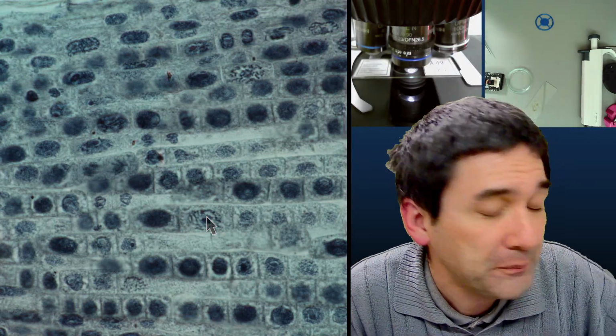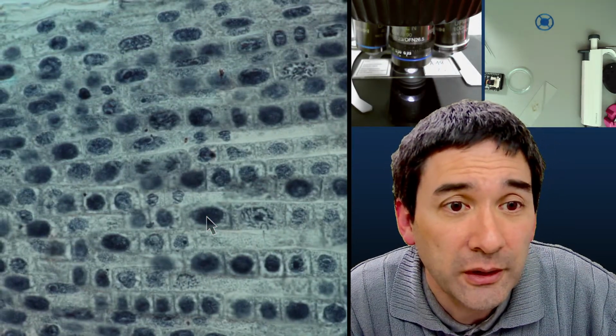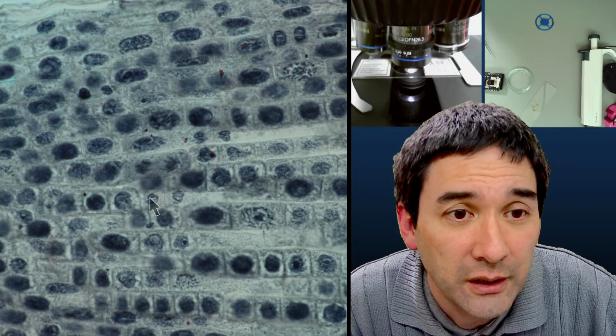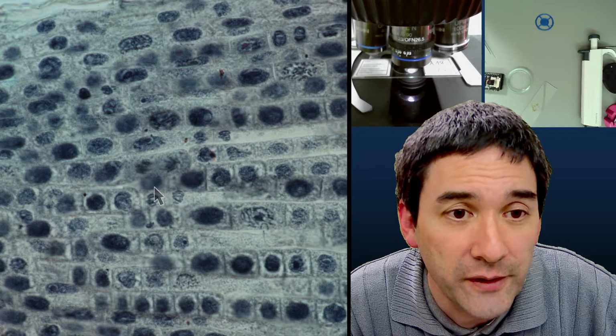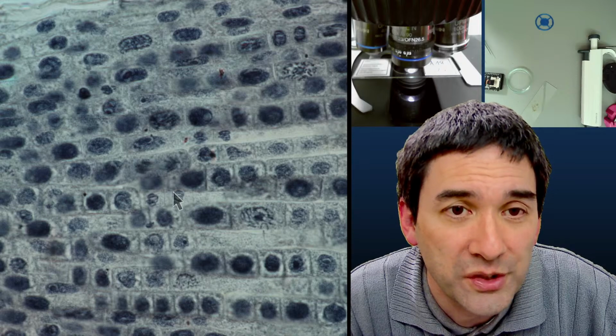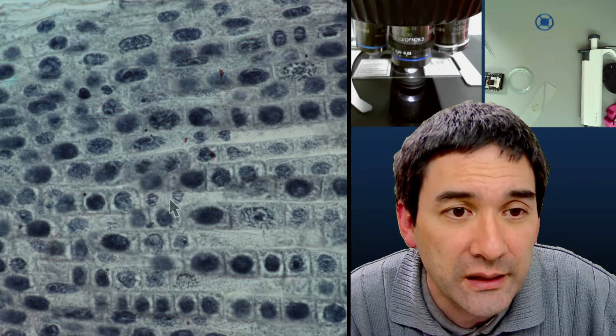But there are, for example, these chromosomes that you see here, those little lines. This cell is in telophase. So it's just divided, and the chromosomes will start to form loose DNA again.